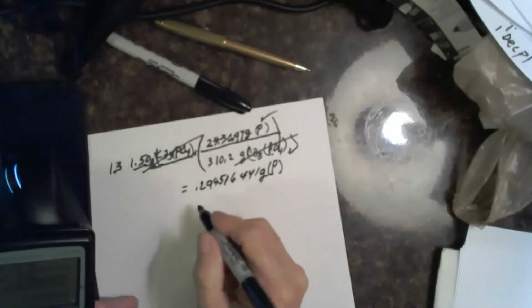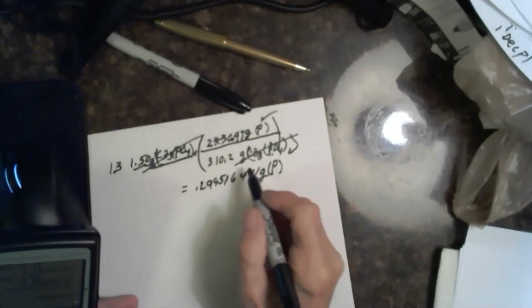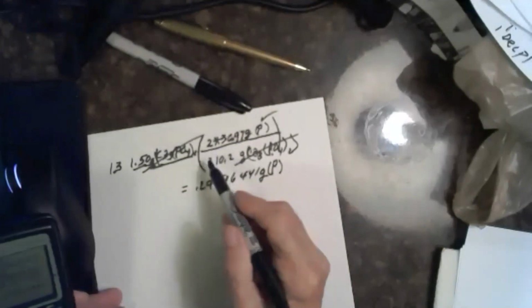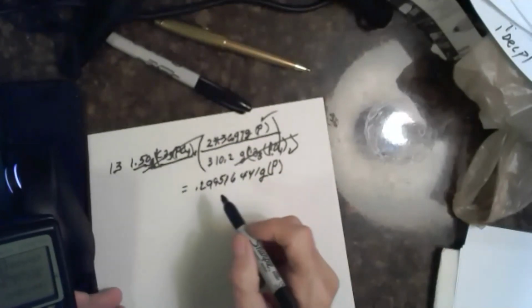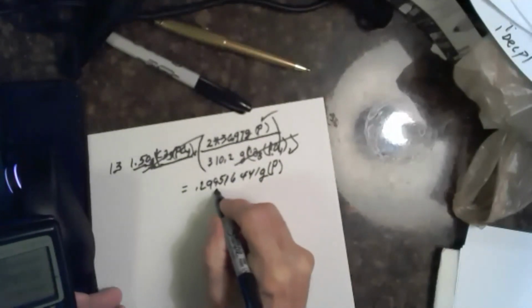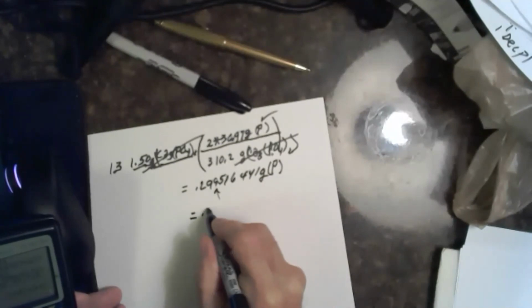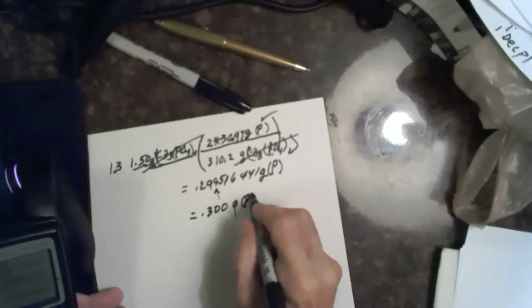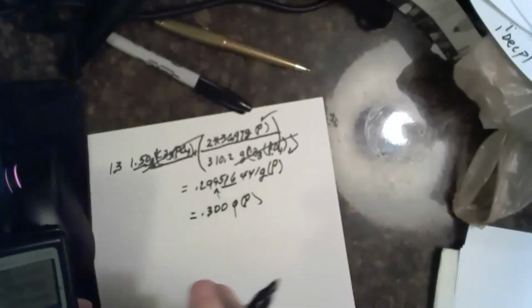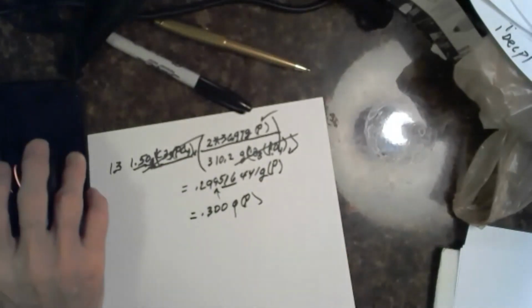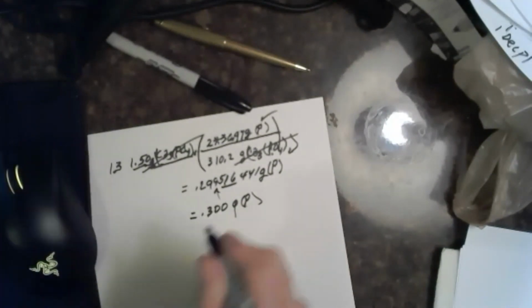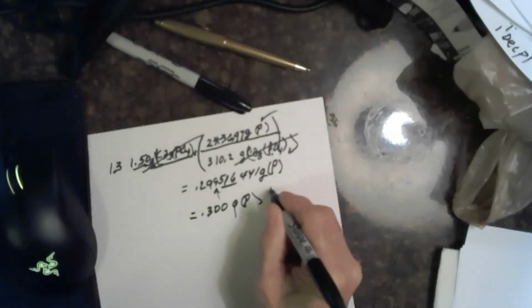So I've got, looks like 4 significant figures. No, my problem had 3. So I'm allowed 3 significant figures. So it looks like that would be 0.300 grams of phosphorus. I'm dropping something bigger than 5. Yeah. So the correct answer in this case is B.